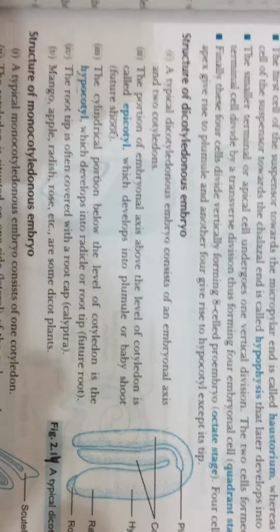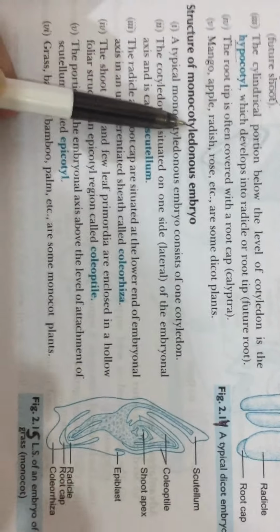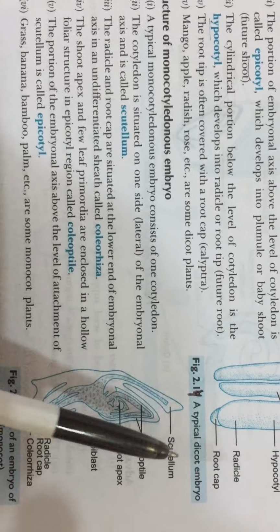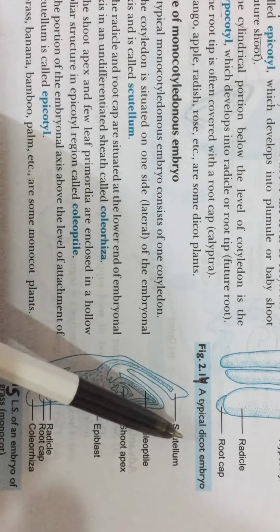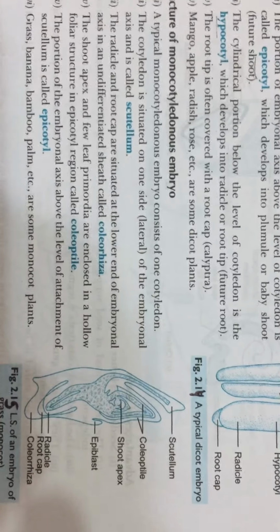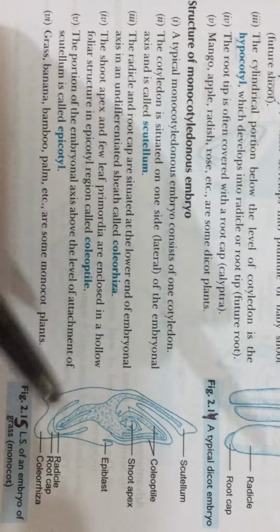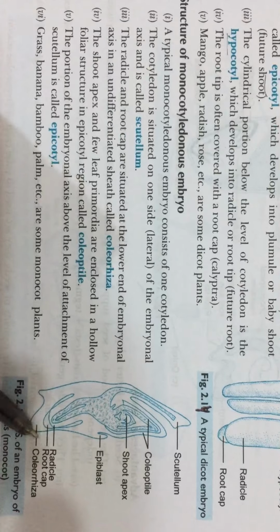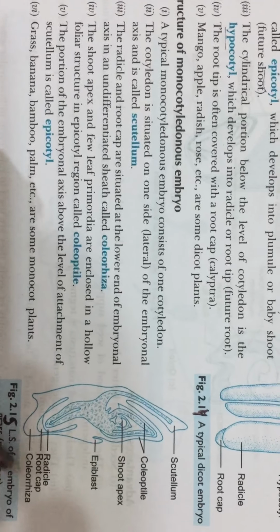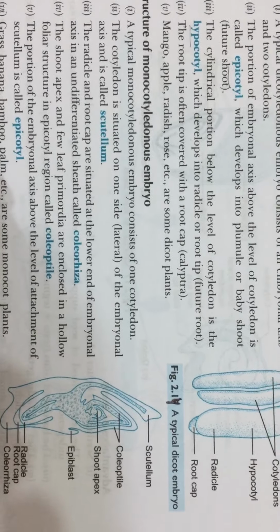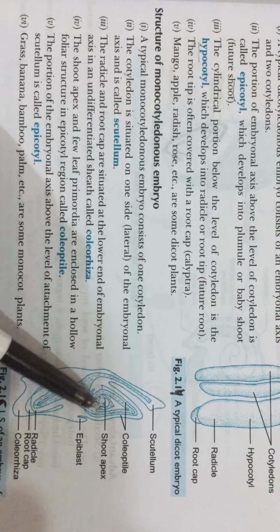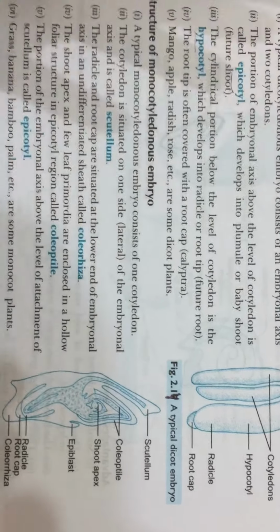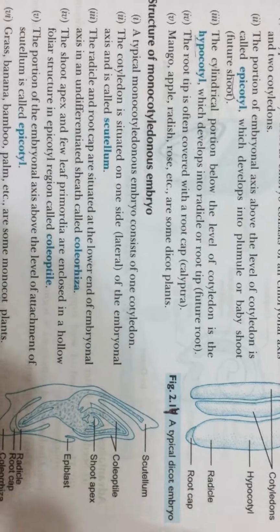Next is the structure of the monocot embryo. A monocot embryo consists of only one cotyledon. An example is grasses, and the single cotyledon in grasses is called the scutellum. It is present on one side of the embryonal axis. At its lower end, it has the radicle and root cap enclosed in a sheath called coleorhiza. Above the level of the scutellum, it has the epicotyl, which has a shoot apex enclosed in a hollow structure called the coleoptile.